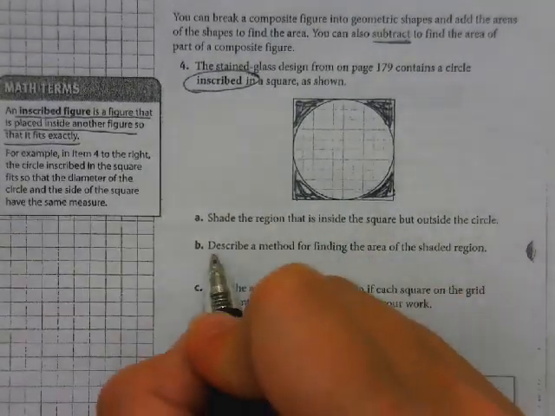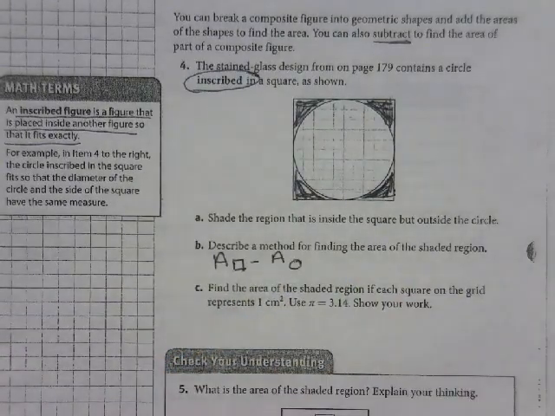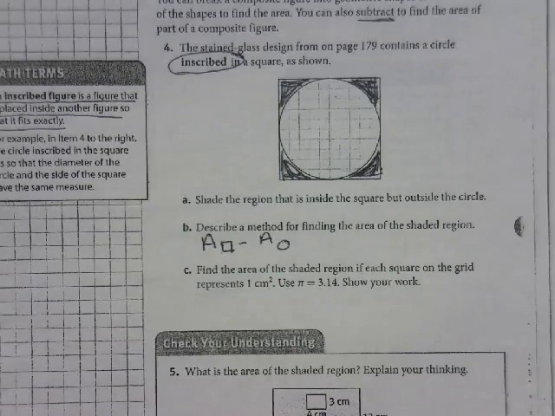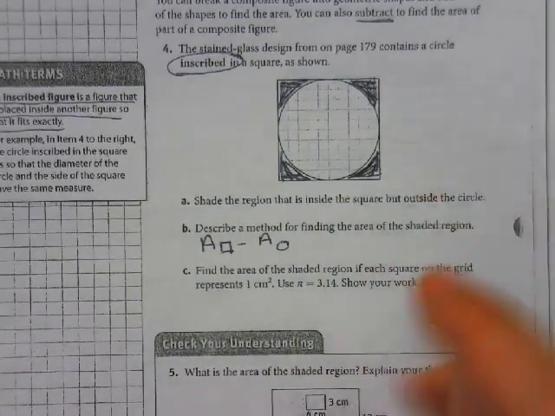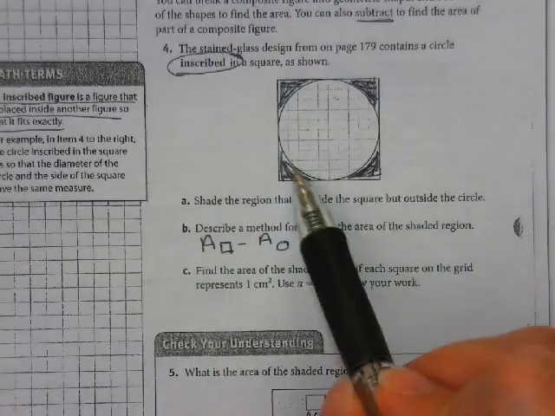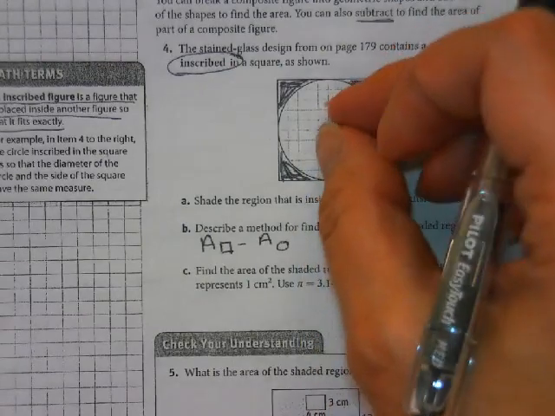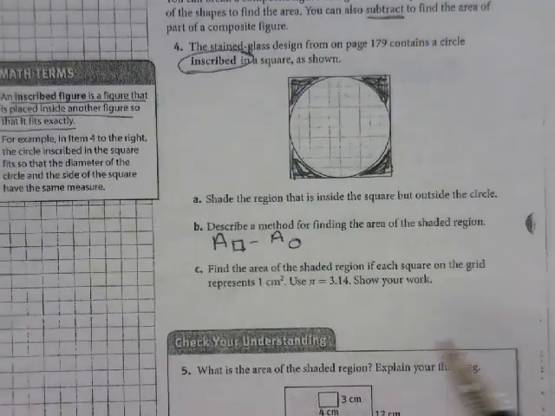Well, we could find the area of the square and we could find the area of the circle and we can subtract them. So they want you to actually find the area of the shaded region because we're taking this circle out of this square. So we have all of this square. We're going to take this piece out of it and all that's left are these pieces. So we can do that over here.